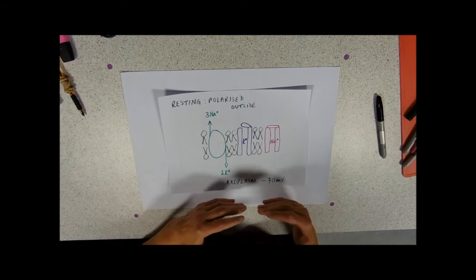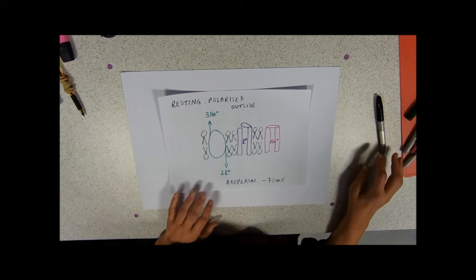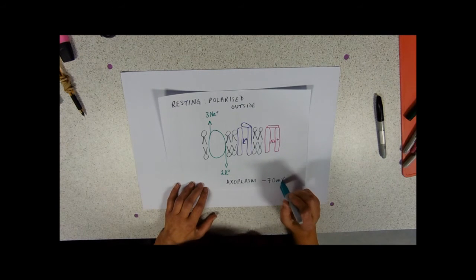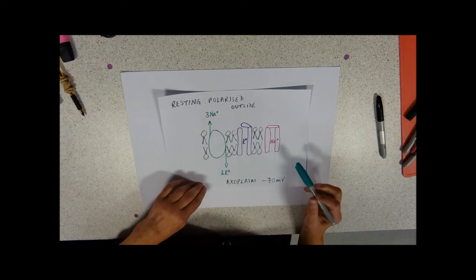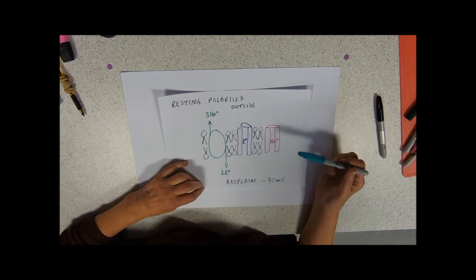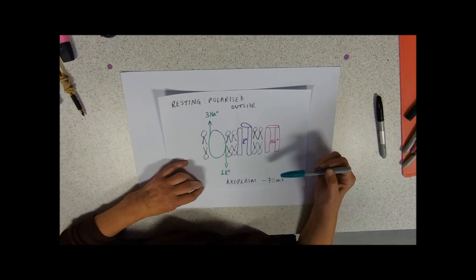So it's a relative and not an absolute value. You need to know the number, minus 70. You need to know that that is the resting potential, and we would describe that membrane as being polarised. And you need to know how that happens.